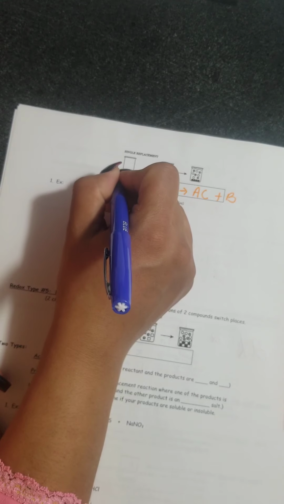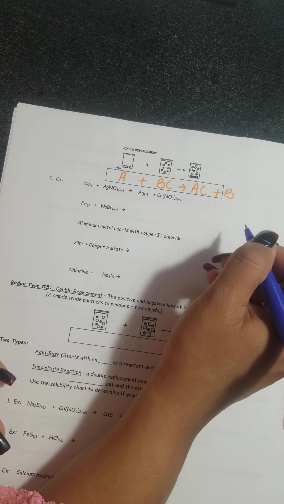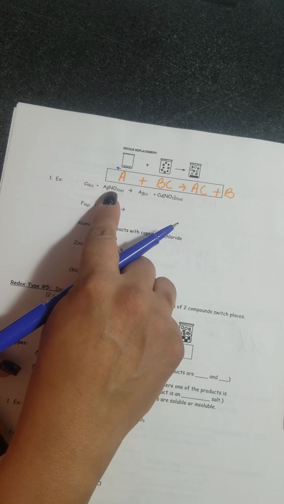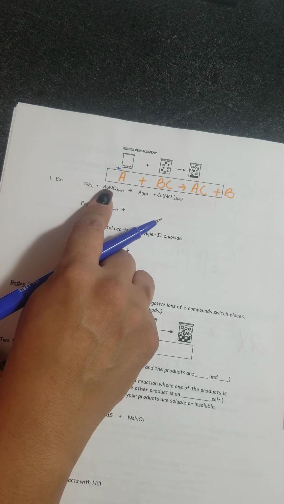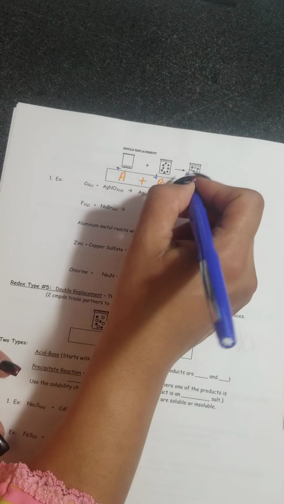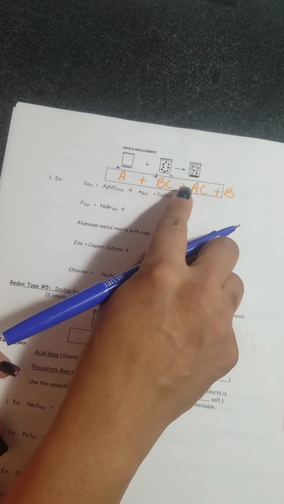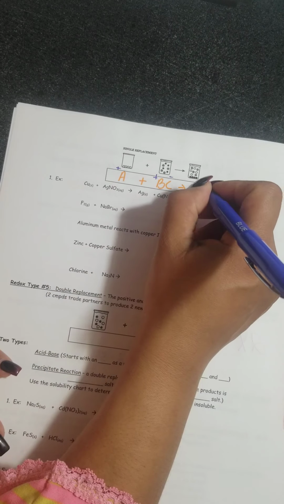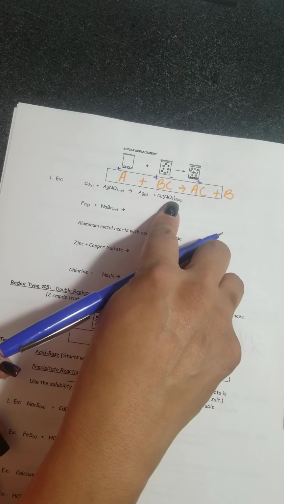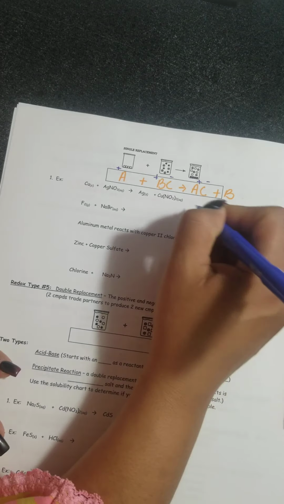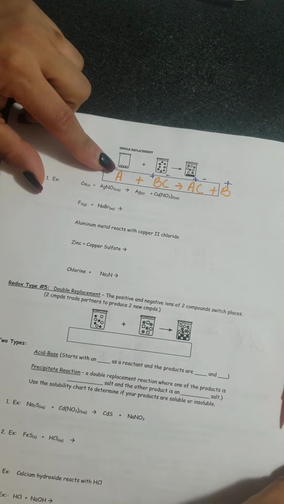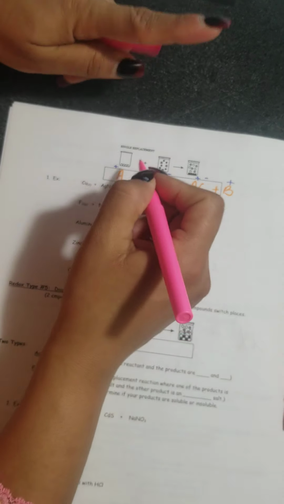Metals have a positive oxidation. I'm sorry, copper plus Ag, which is a metal again, NO3, which is a polyatomic negative charge. A on this side is a positive charge. And C on this side, because it's still the same C, the polyatomic, is a negative charge, and B is a positive charge.